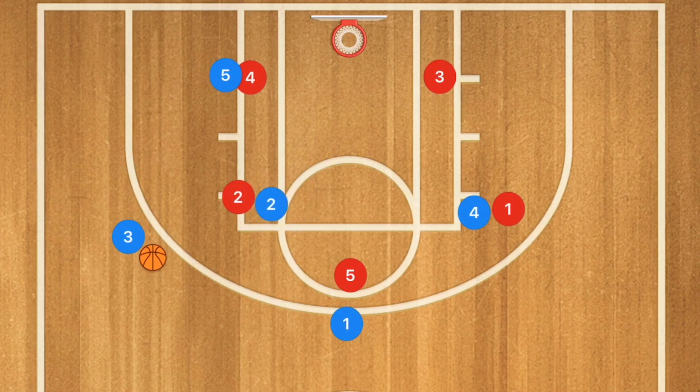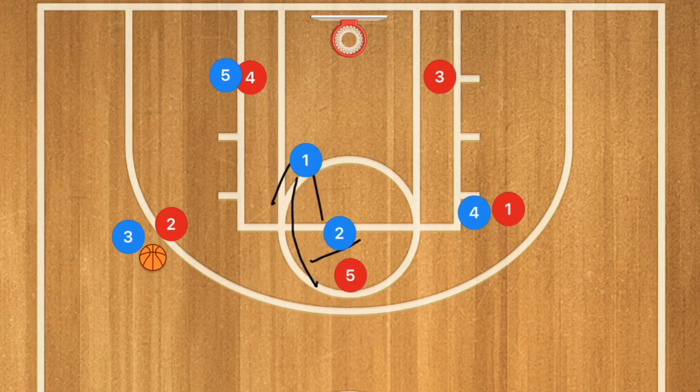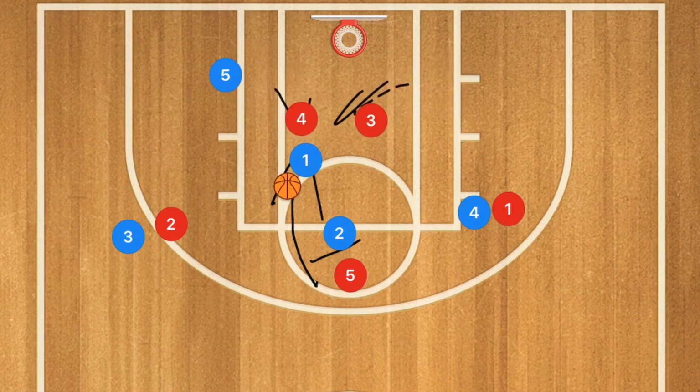And now, what I want to see happen is player 2 coming up. He was more of a fake at this point, coming up and setting a back screen on player 5, because player 2 blue, or 2 red, sorry, is going to be popping out. Now I want to see player 1 driving towards the rim. I want to see a quick pass in to player 1. The reason for this is because now player 4 and 3 will be coming up to play help defense.